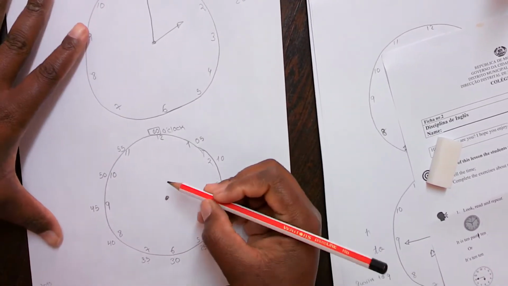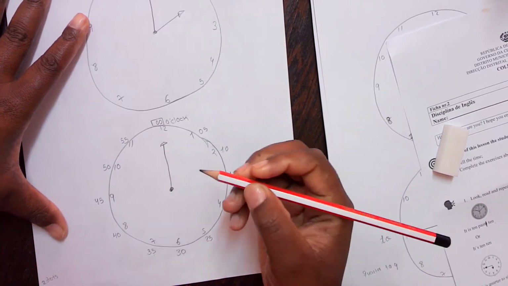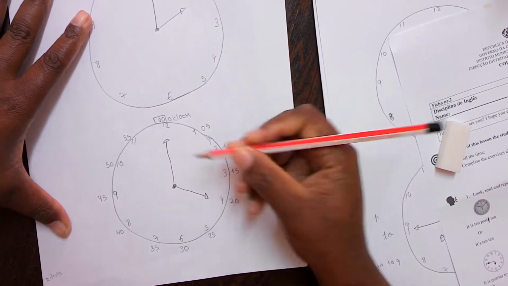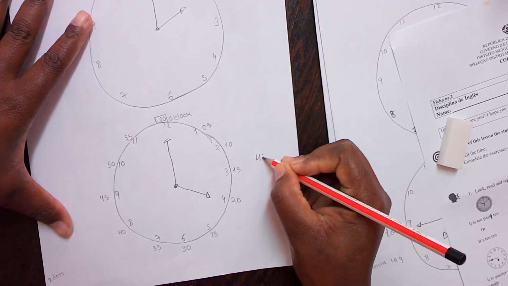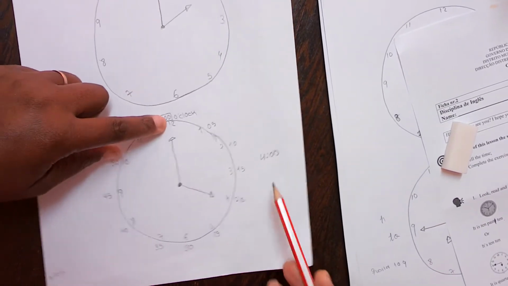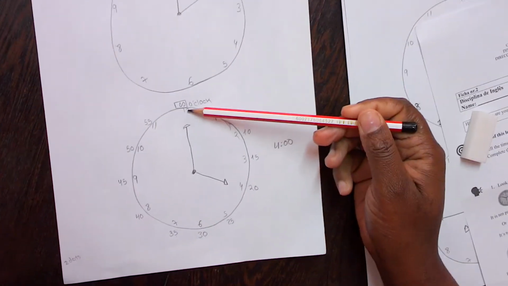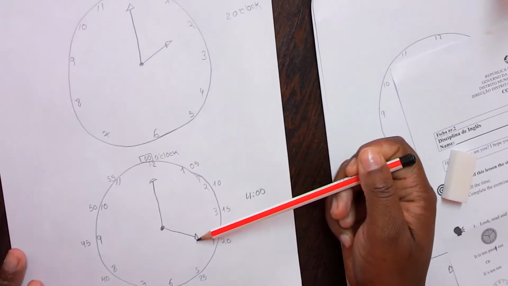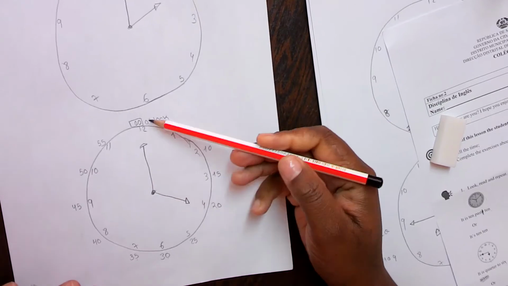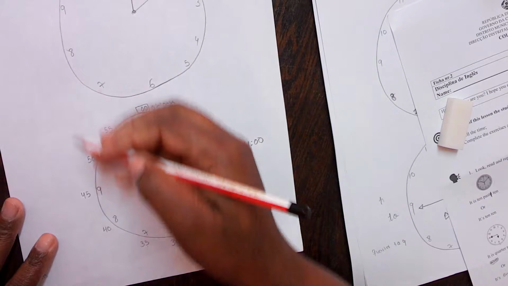For example, if we have the long hand again pointing to 12 and the short one pointing to 4, we know that it is 4 o'clock, okay? It is 4 o'clock because the short one points to 4 and the long one points to 12. We know that the short one stands for hours and the long one stands for minutes. Whenever the long one points to 12, we know that we have a certain time. That would be for all the times.